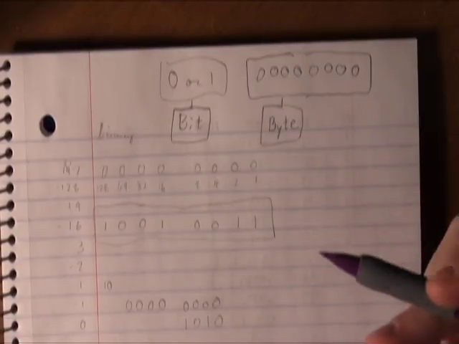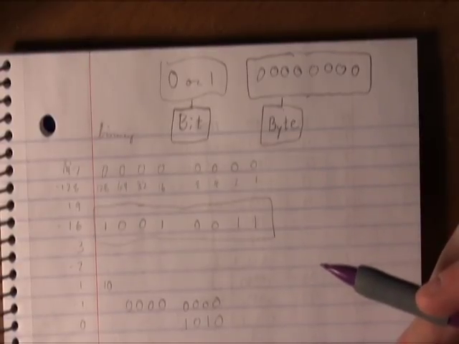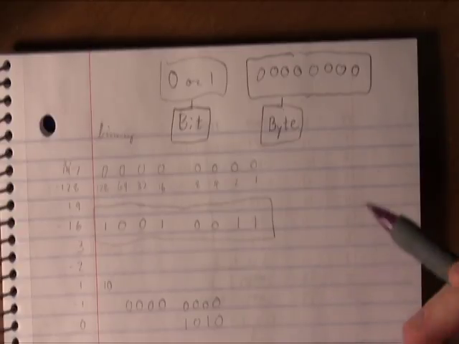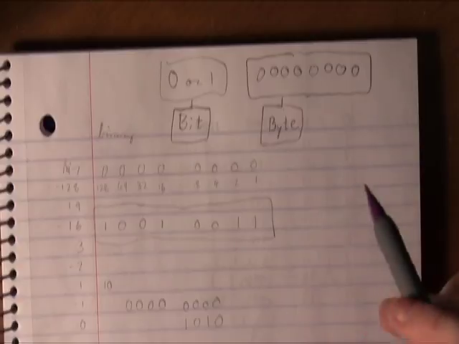8-bit. That sounds familiar. It should sound familiar to anybody that was born in recent history. 8-bit video games ran on 8 bits, 1 byte.